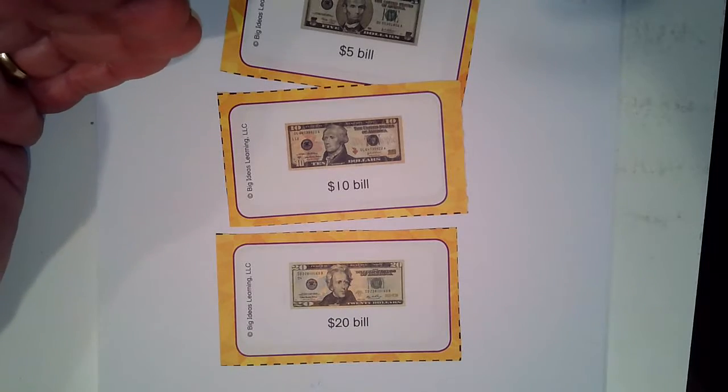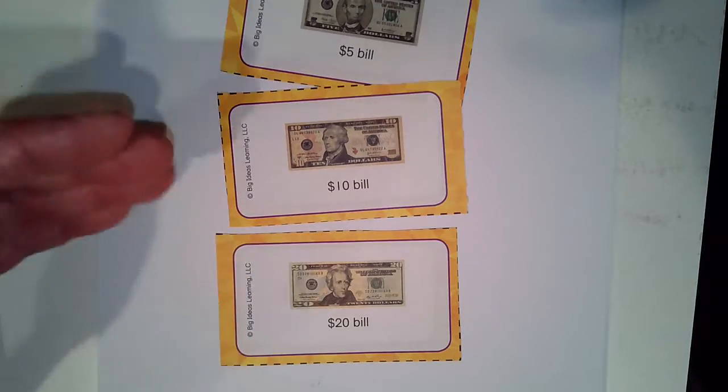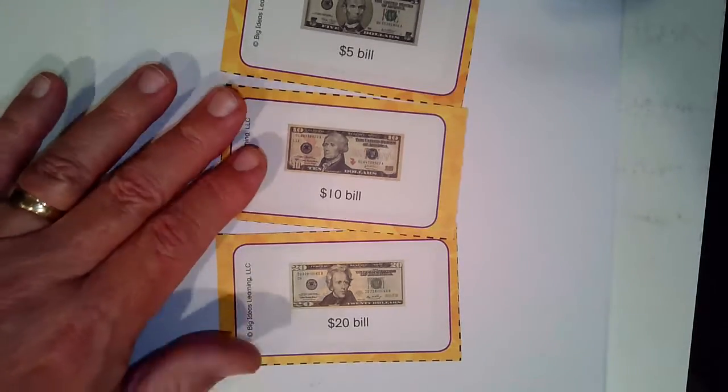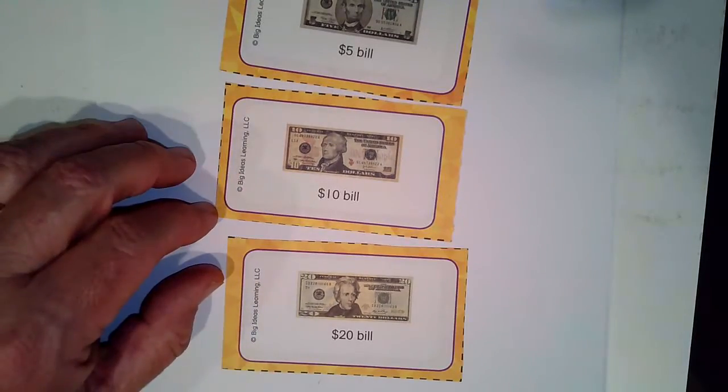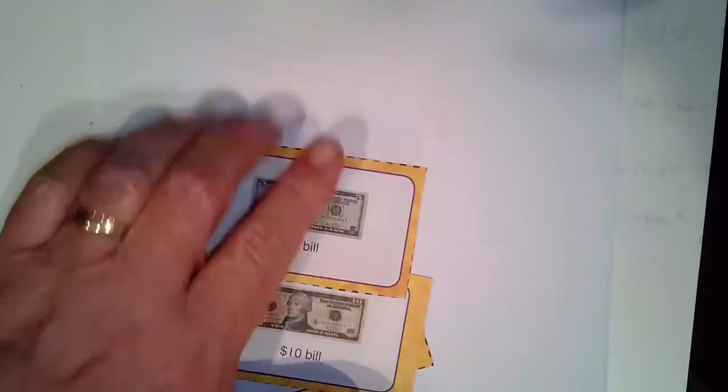There are more types of paper money. We call this currency, paper money, or bills. But these are the ones I want to show you. All right, so I have pennies, nickels, dimes, quarters. I have $1, $5, $10, $20. There's different dollar bills, or different types of paper money.